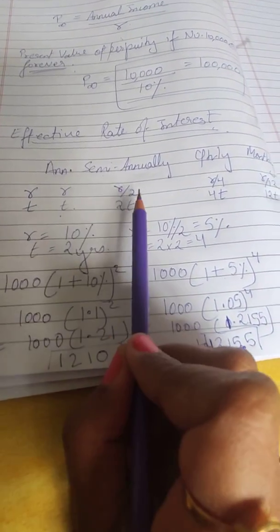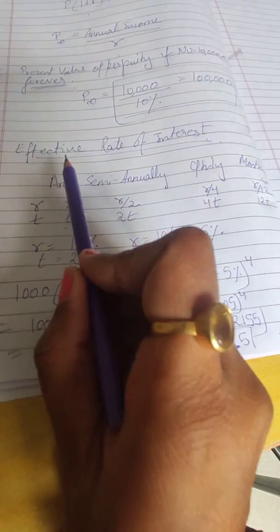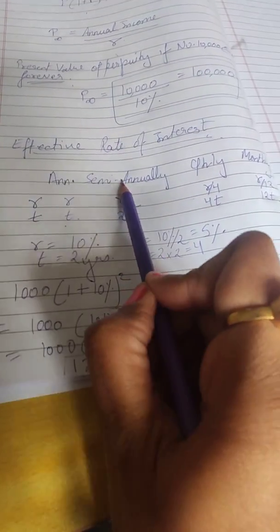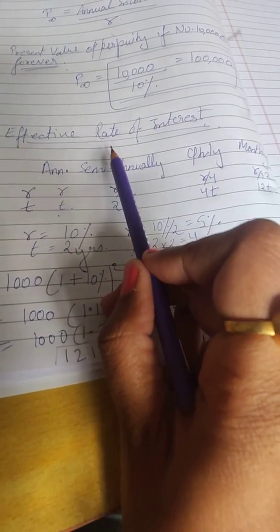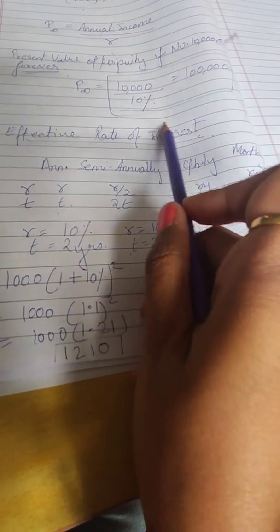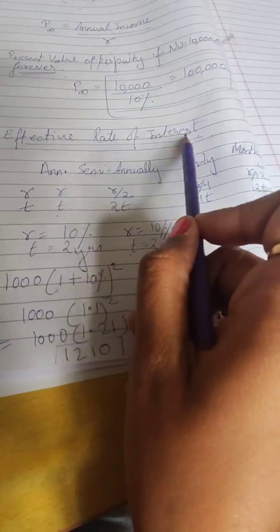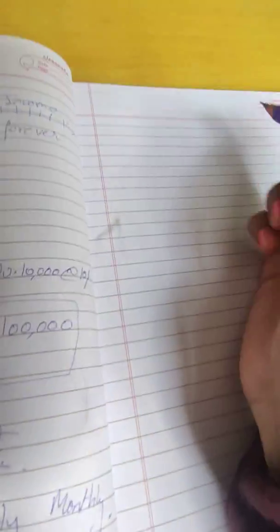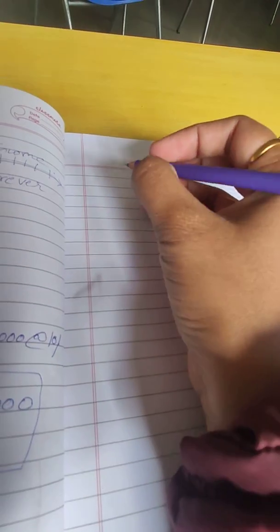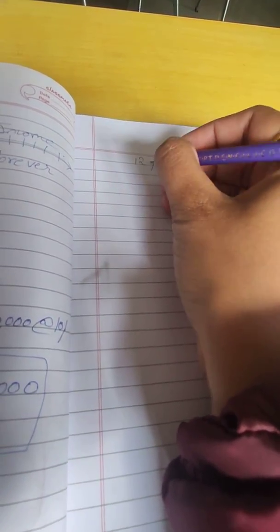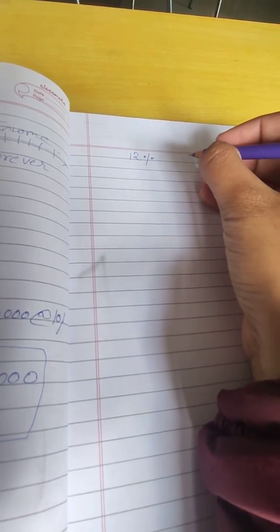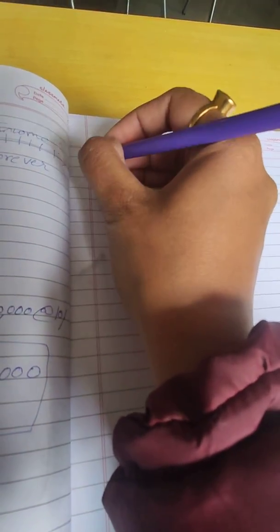So hence, if you want to know the effective rate of interest when semi-annually, quarterly or monthly compounding is used, then you have to apply a formula of effective rate of interest. A rate of interest will be mentioned in all the questions. Say for example 12% is mentioned, and this is the question that we are starting.